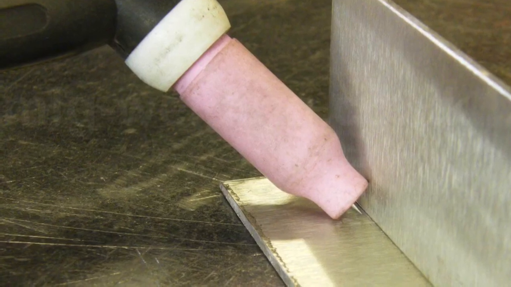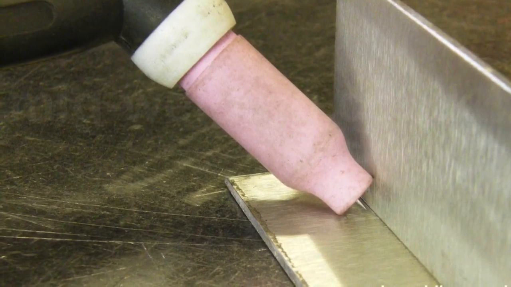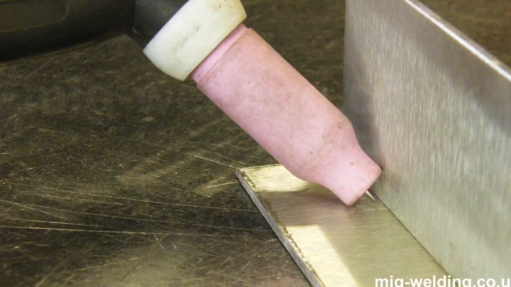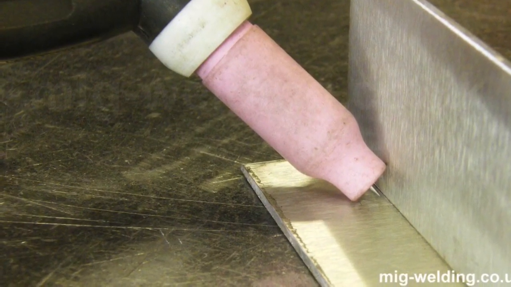The tungsten electrode should be inclined slightly and the filler metal added carefully to avoid contact with the tungsten. This will prevent contamination of the electrode.